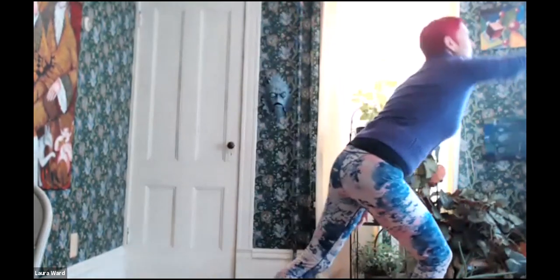Forward low, forward high, backward high, backward low. Forward low, forward high, backward low. So if I'm doing it like this, it's kind of like bowling. If I do it this way, it's like throwing. So those are our planes.